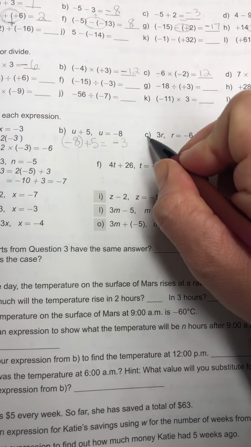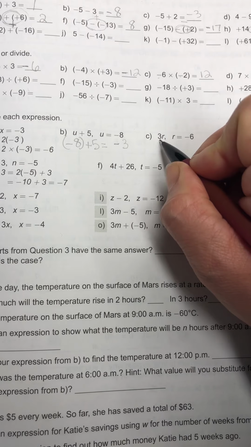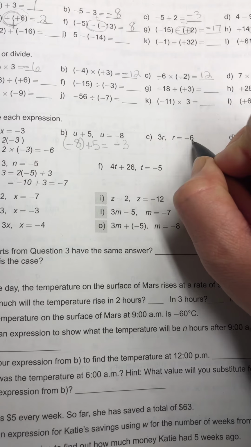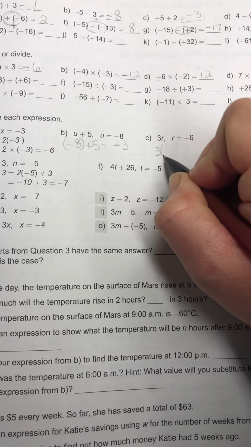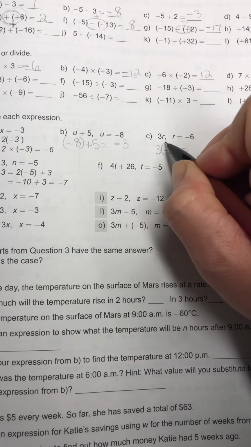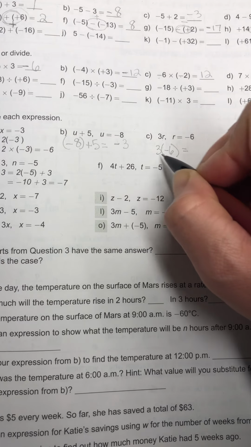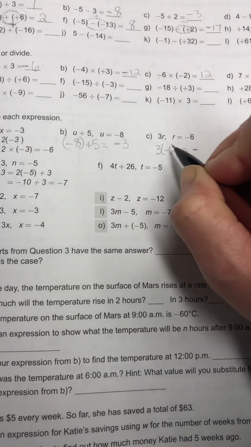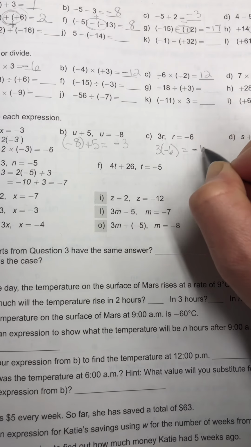And for part C, the expression is 3r. r is equal to negative 6. So if I substitute negative 6 in for r, this doesn't mean I'm subtracting 6. It means I'm multiplying by negative 6. So a positive 3 times a negative 6 gives me negative, and 3 times 6 is 18.